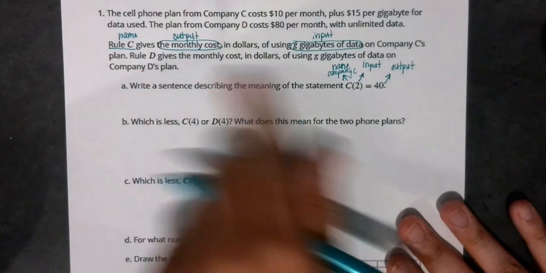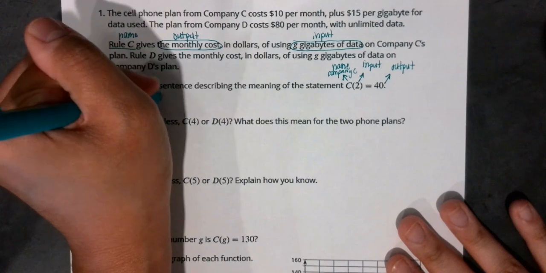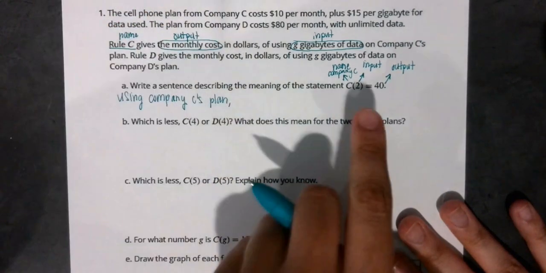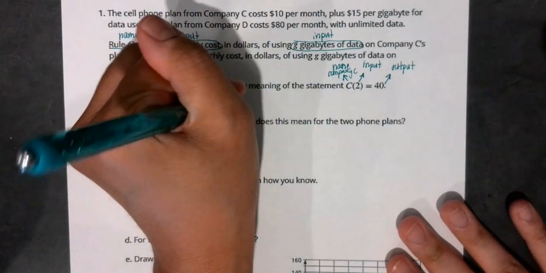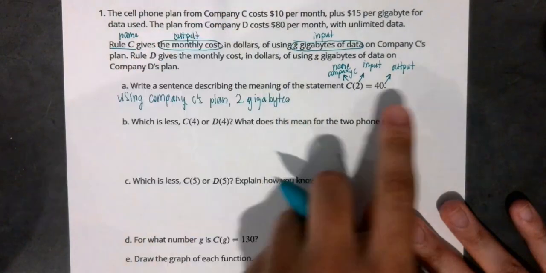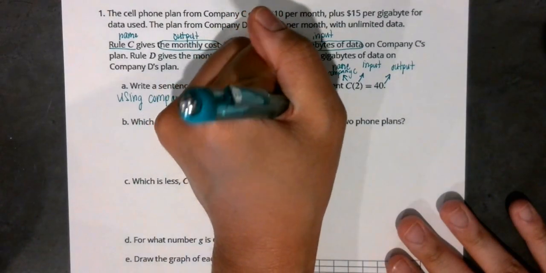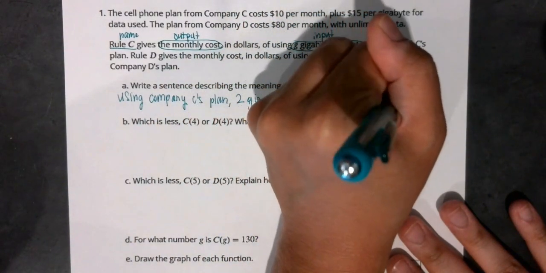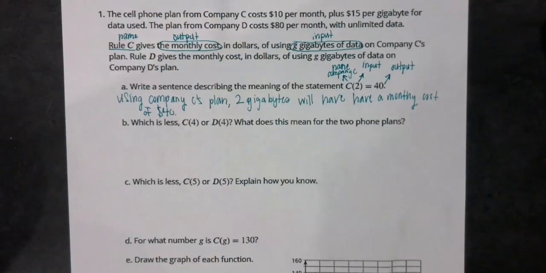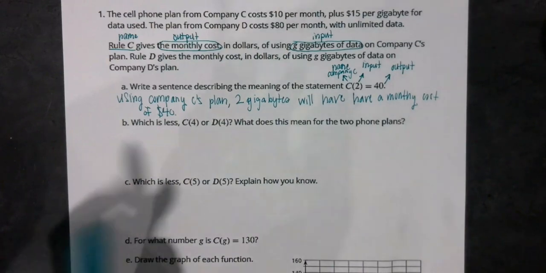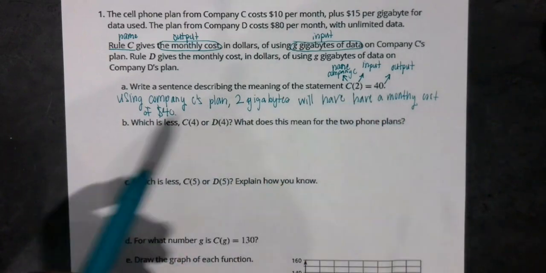So using that information here, I can actually write a sentence about what this is talking about. So using Company C's plan, my input is 2, and we said input is gigabytes. So using Company C's plan, 2 gigabytes, and our output is 40. We said output is our monthly cost. So 2 gigabytes will have a monthly cost of $40. And this is all that function notation is. It's just a shortcut for us to write this entire sentence here, but using math notation. And as we can see, the math notation is much shorter than the sentence.